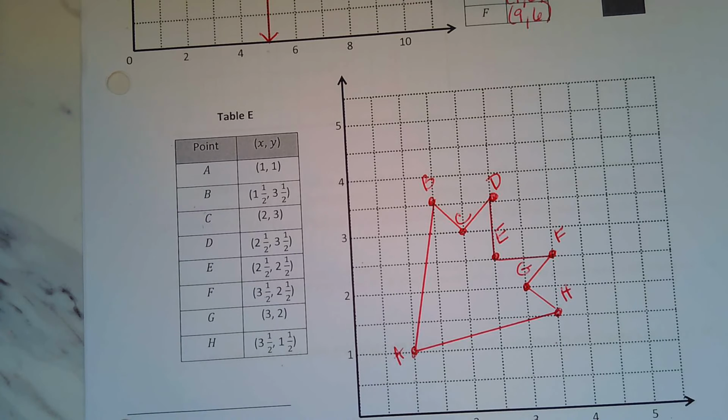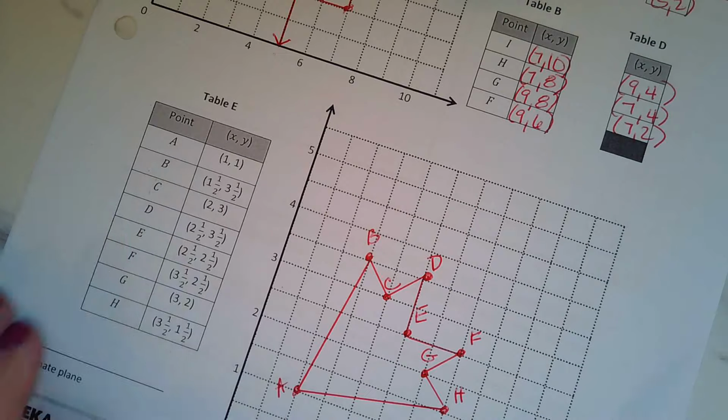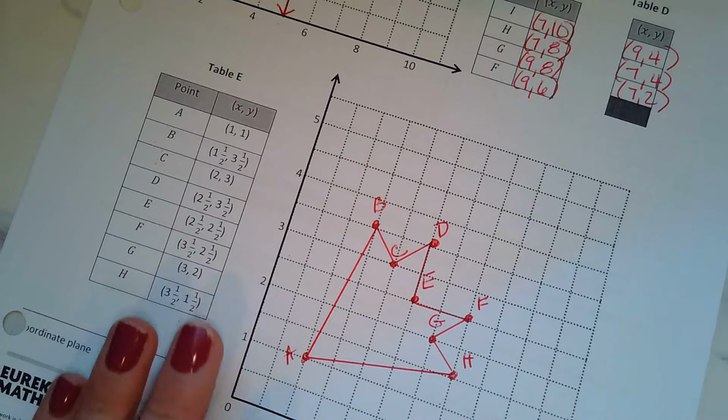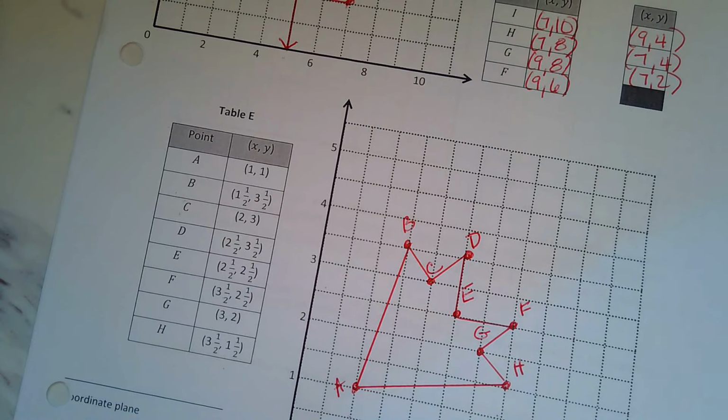Question, is this figure symmetrical? Could you fold it and have it line up exactly on itself? Yes, it's kind of like a leaf. And if I turn the plane at an angle, the left and right are symmetrical, right? If I folded it, the left and the right are symmetrical.